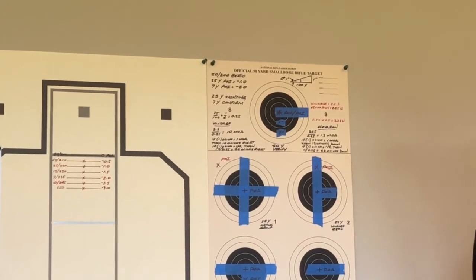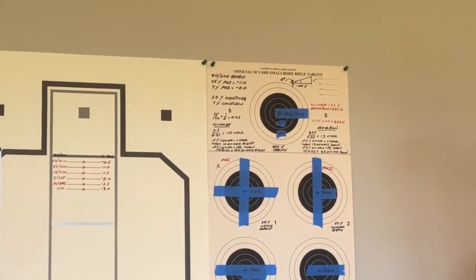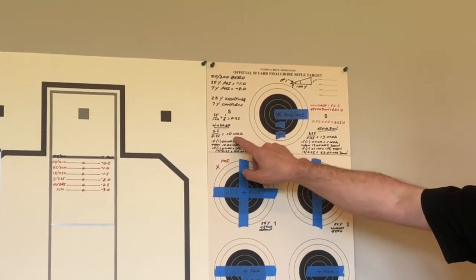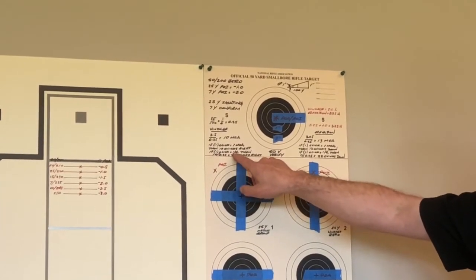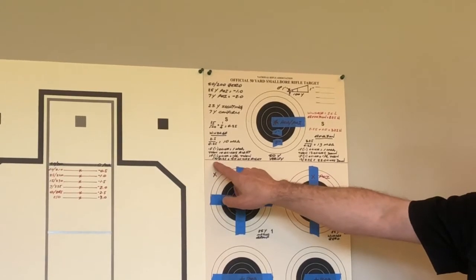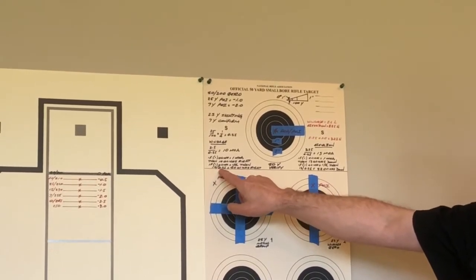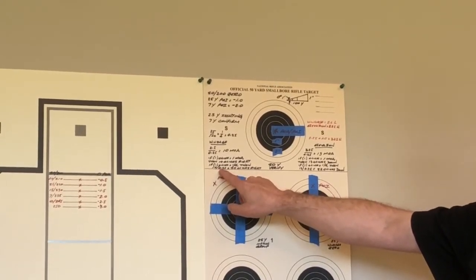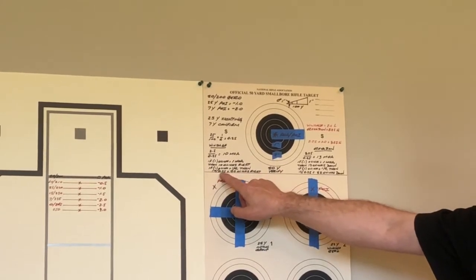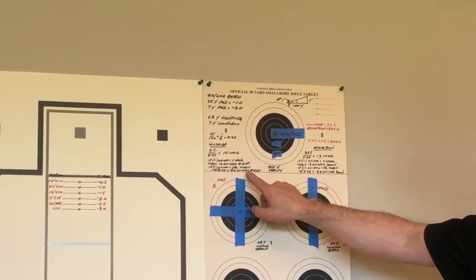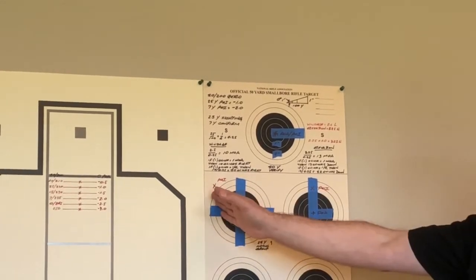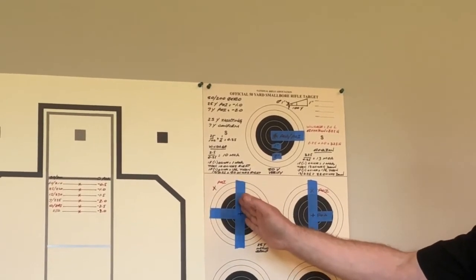If my sighting device, 1 click is 1 MOA, well, then we have 10 clicks to the right. If each click is only a ¼ MOA, I have my 10 MOA divided by 0.25 equals 40 clicks to the right to get my windage on target.